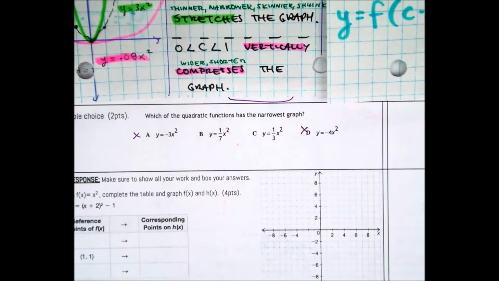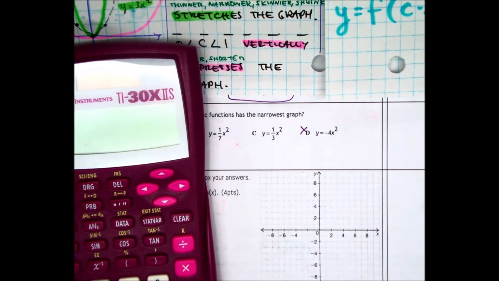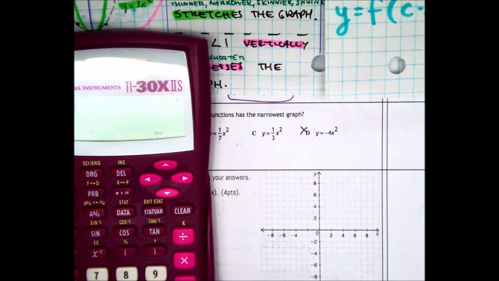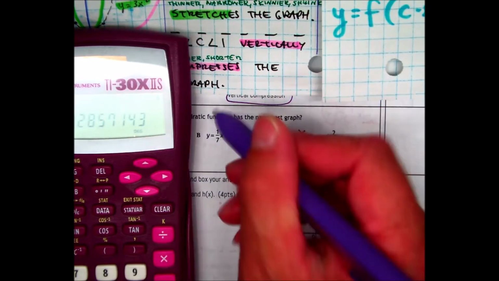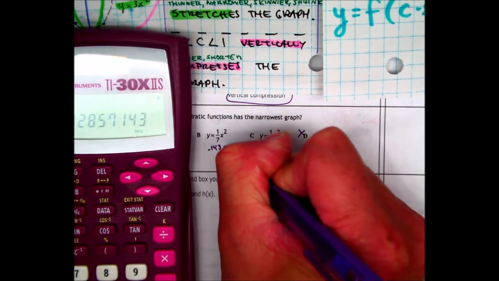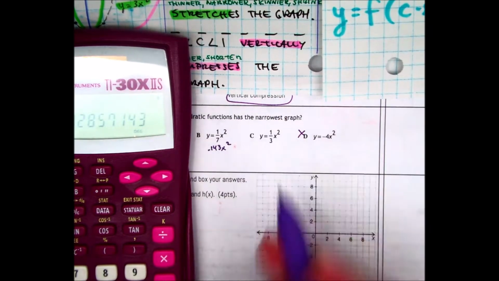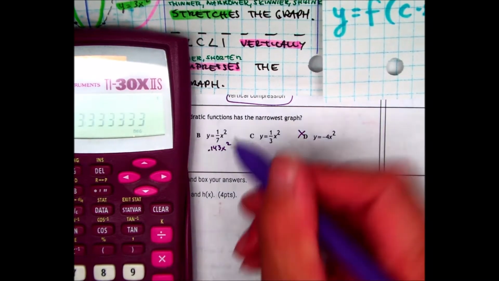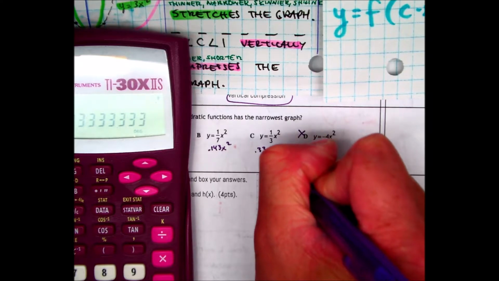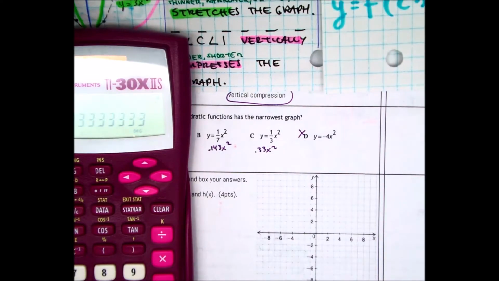And you can also put this into decimals. 1 divided by 7 equals 0.143x squared. And this one, 1 divided by 3, is going to be 0.33x squared. Okay, why did I point that out?